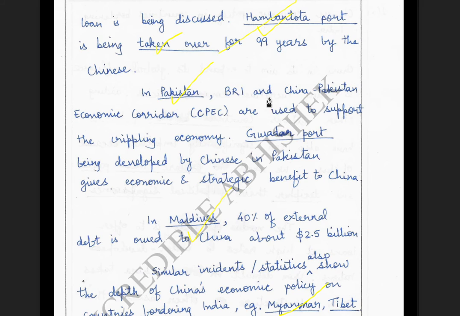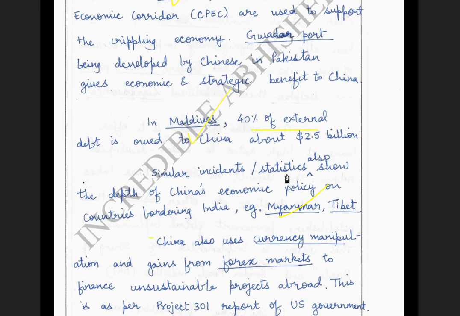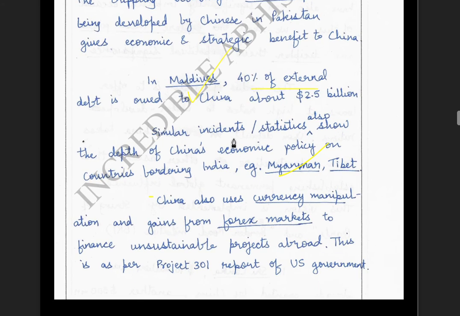Pakistan, BRI and China-Pakistan Economic Corridor used to support crippling economy. Gwadar port benefit. Maldives 40%, good. Similar incidents or statistics also show the depth of China's economic policy on countries bordering India. Now you see, again, he has used the topic.